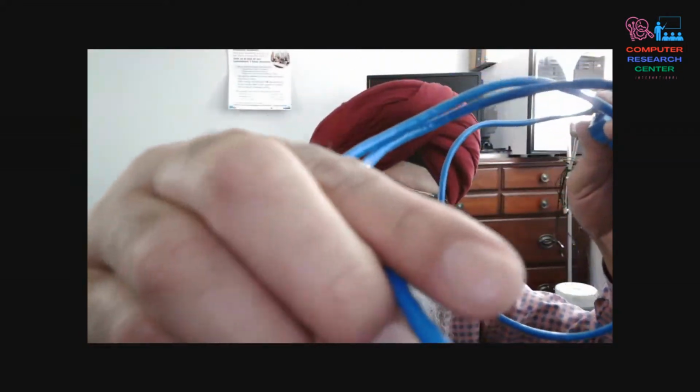If I am going to use these two for some kind of troubleshooting, I will use both ends, and then I will put my multimeter or something, whatever I want to see, the level or which wire is missing or like that. Anything that is related to networking.